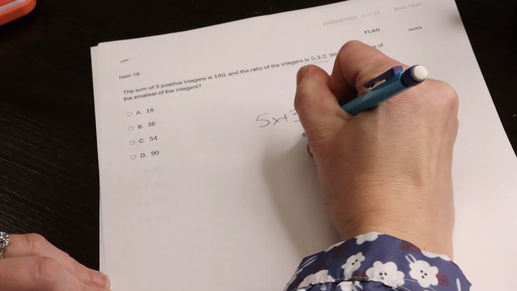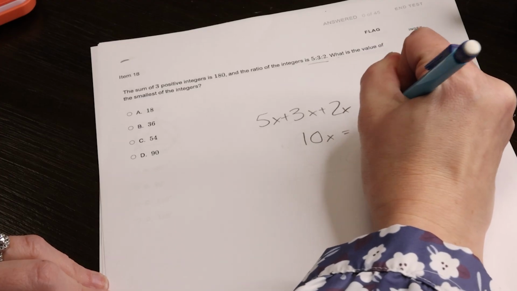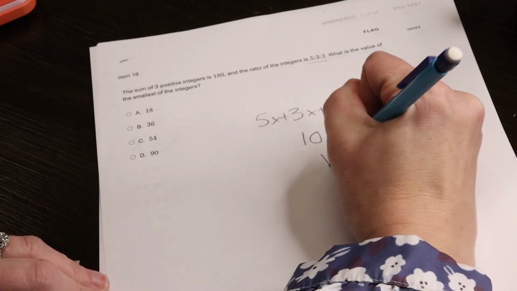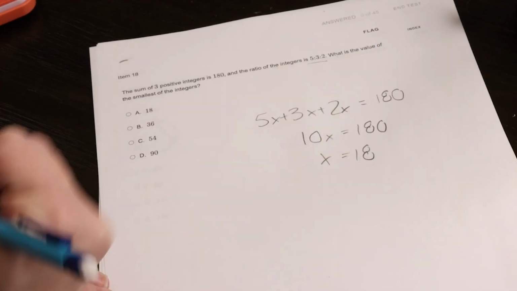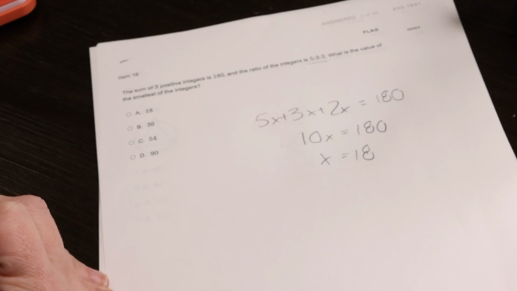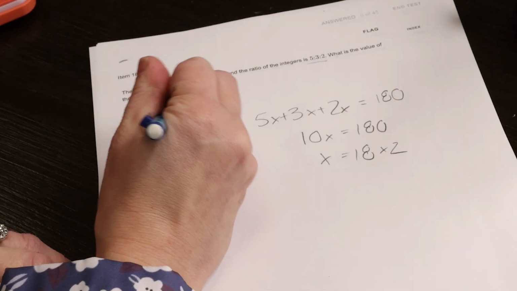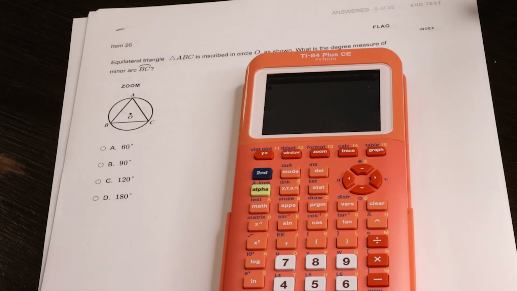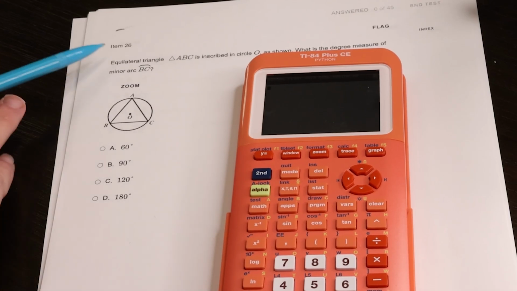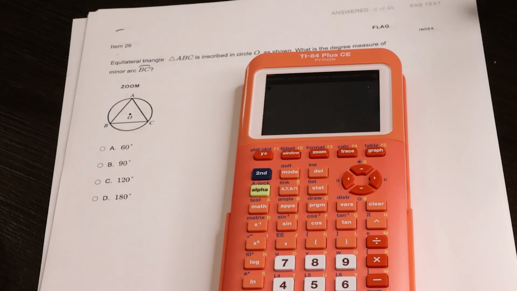Once you add these up, that would be 10x equals 180, which would make x 18. But you're not done there, because your smallest integer has a 2, so you have to go 18 times 2, which is 36.